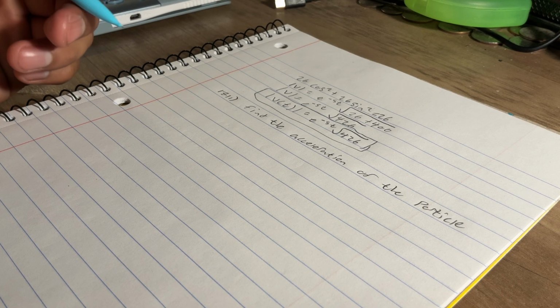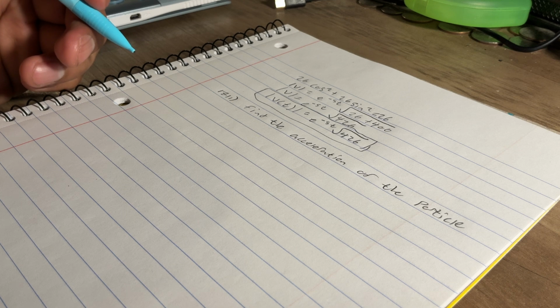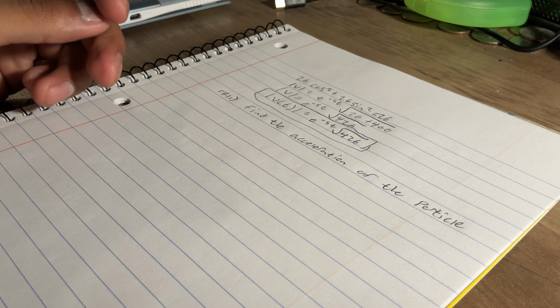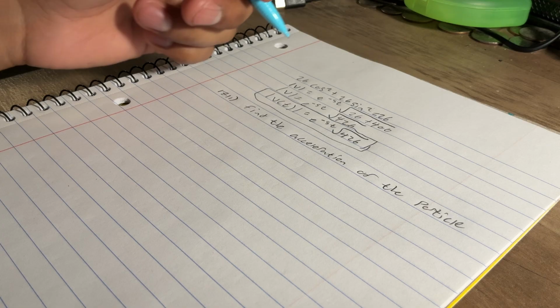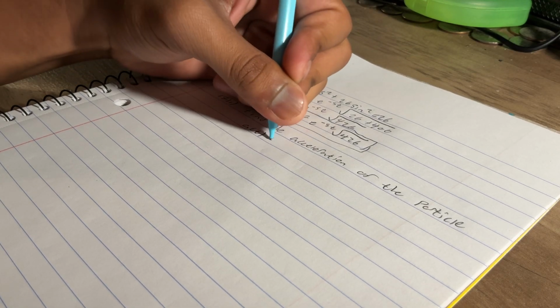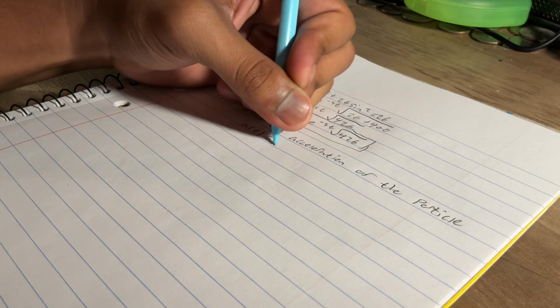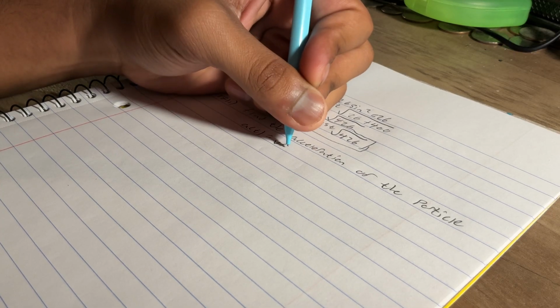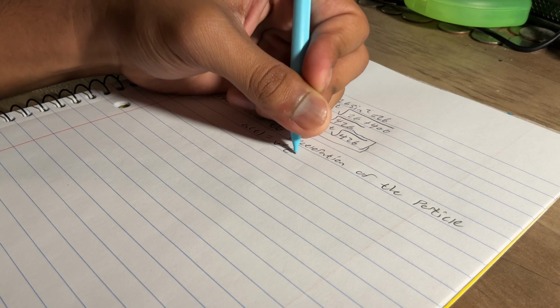So the equation for that was acceleration. You have to take the derivative of the velocity. So acceleration, a of t, equals the derivative of velocity, which is v prime of t.